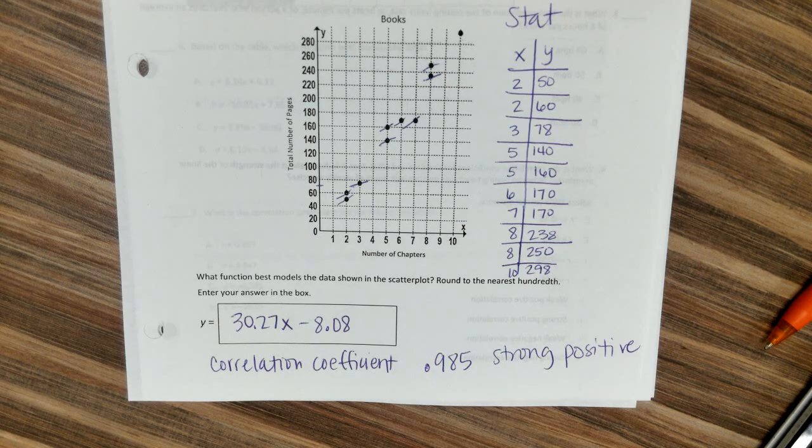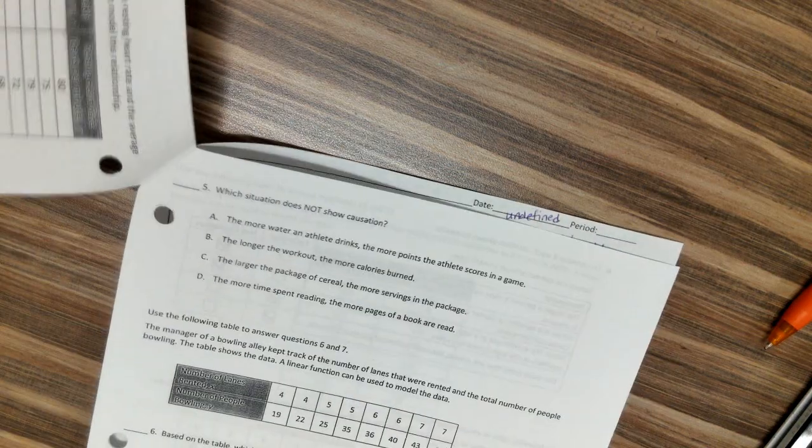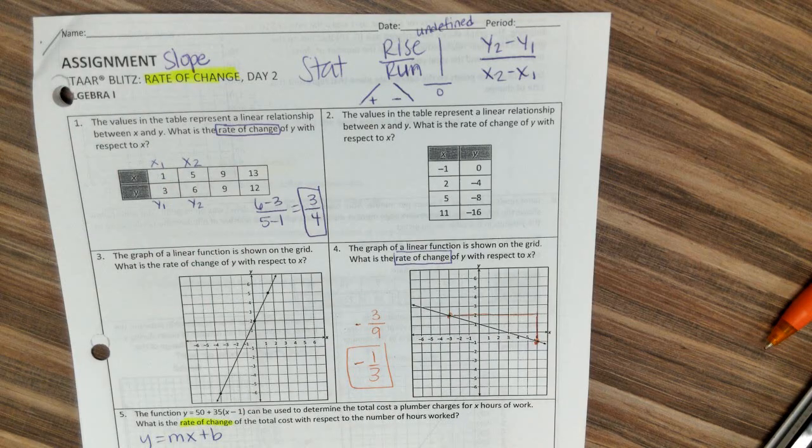Everybody understand that? All right, so your job is going to be to complete this entire paper, which is about 20 questions or so. Okay? You can help each other, work together, ask me for help.